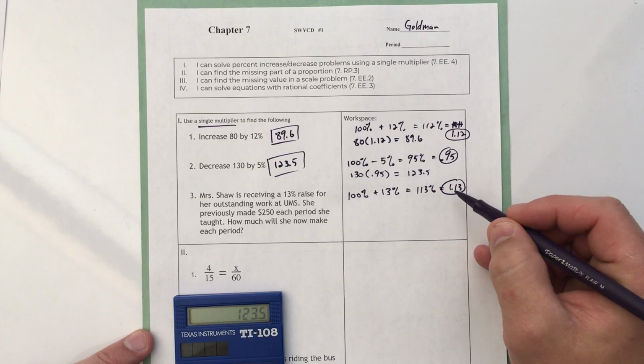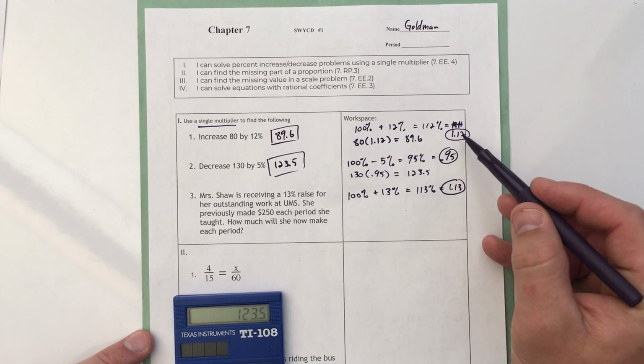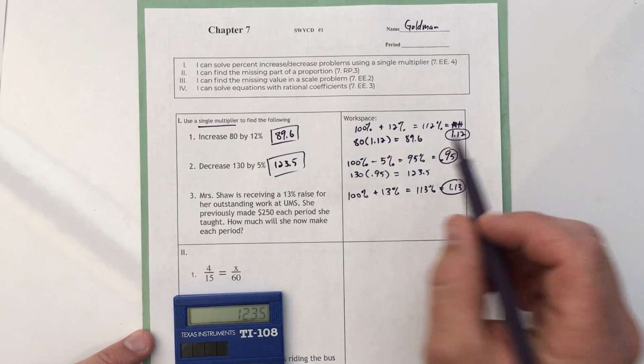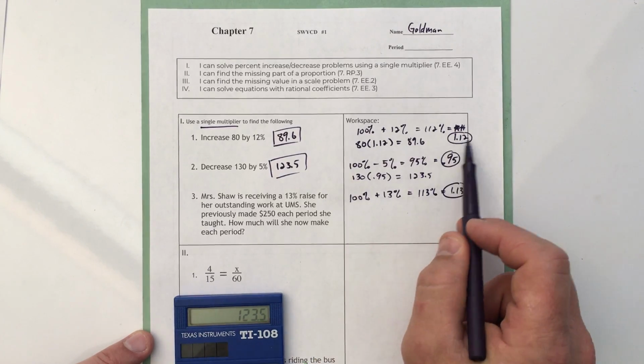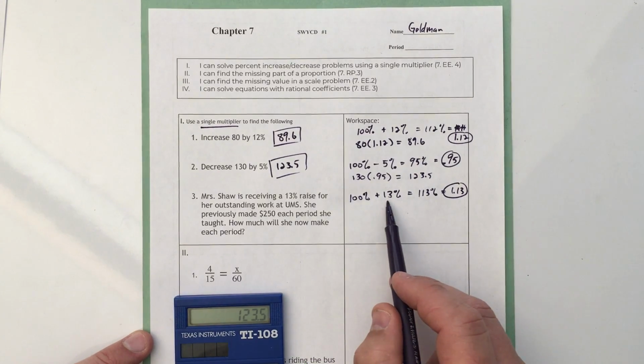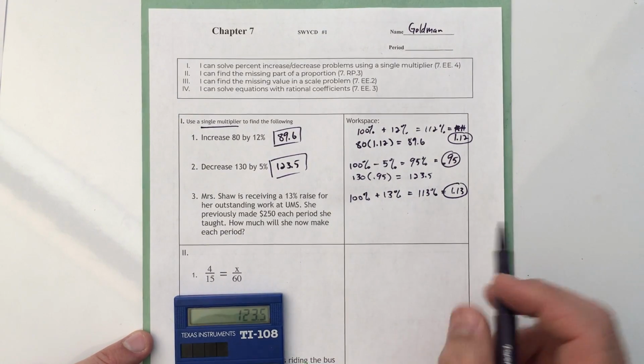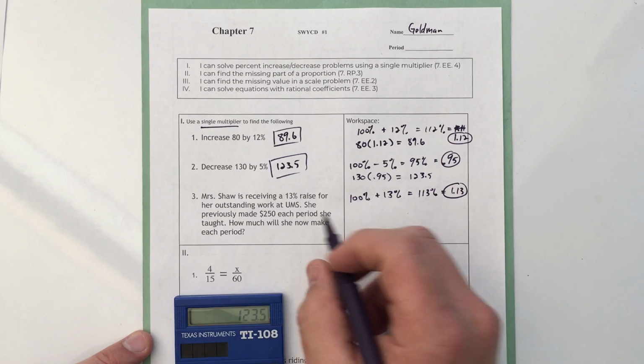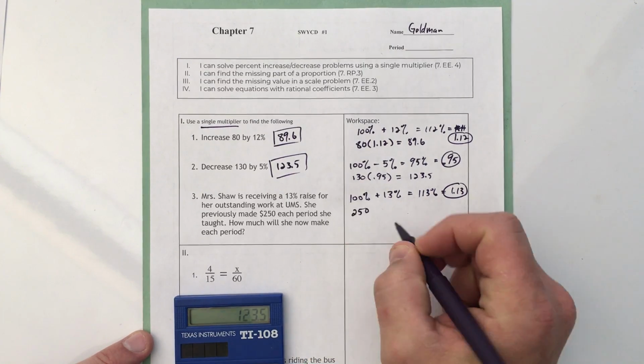A lot of people did 1.3, and then up here they did 1.2. Make sure you're doing this fully. If you're still struggling with that, do this step. Add 12% to 100%, or in this case, 13% to 100%. Okay, so we're starting with 250. It's my original value.